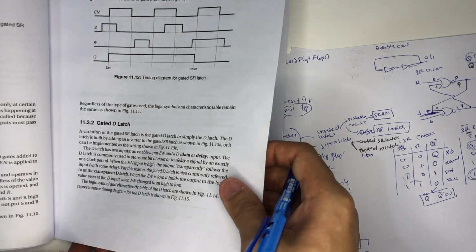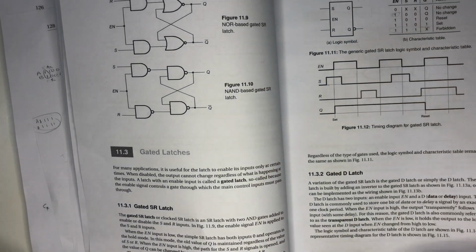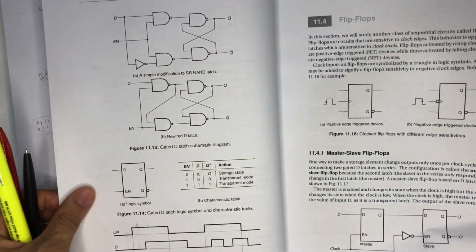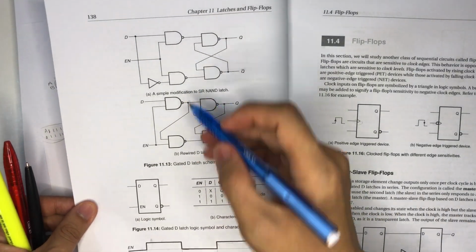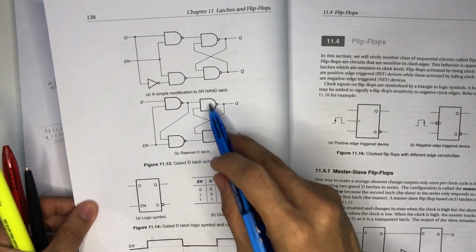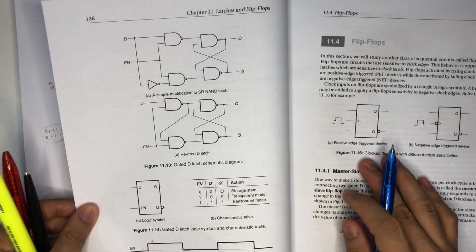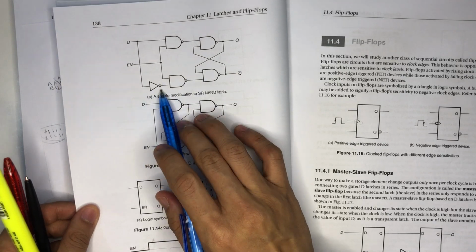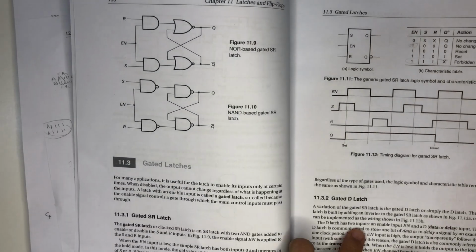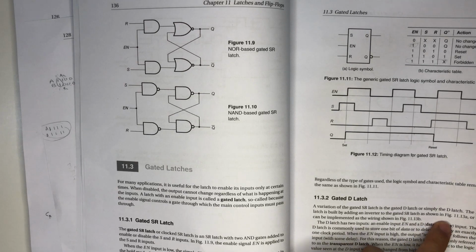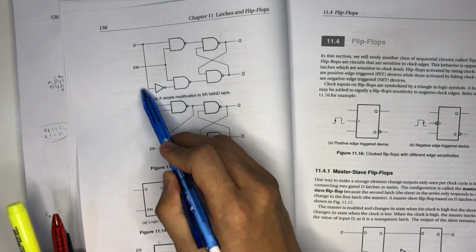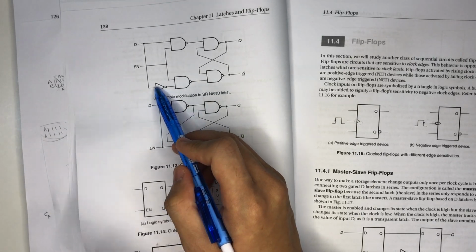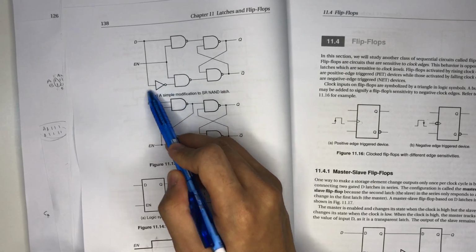Before that, let me see what the circuit looks like. Figure 11.13b is here, okay? So you can see it's just adding an inverter. They should put 11.13a, okay, they put it. So it's actually here. You add an inverter to your gated SR latch, then you have your gated D latch, okay?